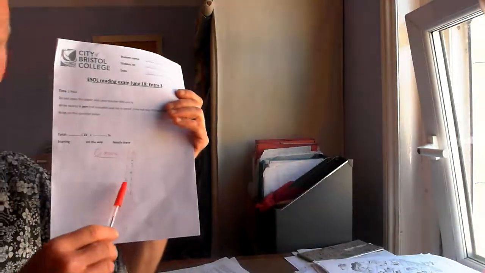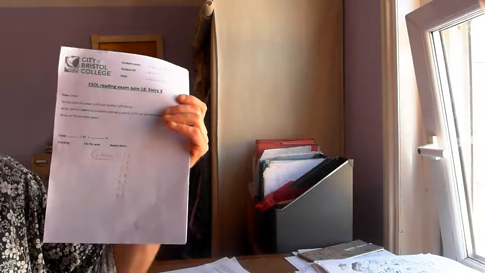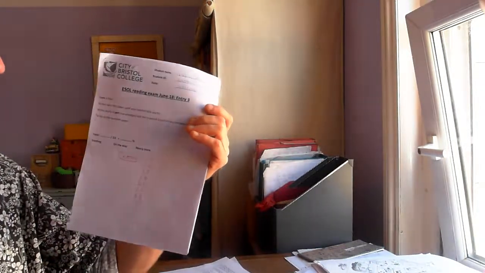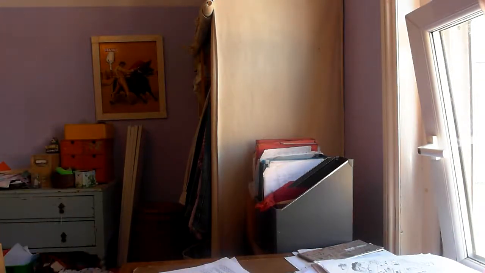The criteria are listed here, which you'll tick if they've got at least one of the questions for that criterion correct. You don't know yet, so you just go through the paper and mark it right or wrong.